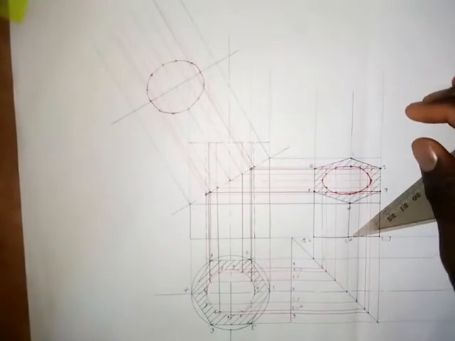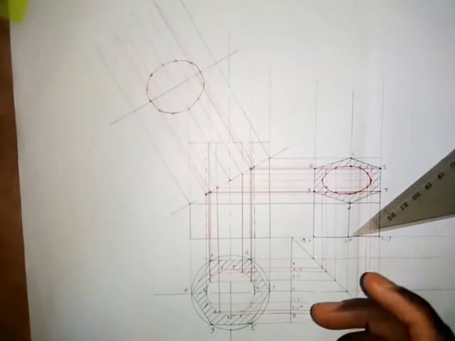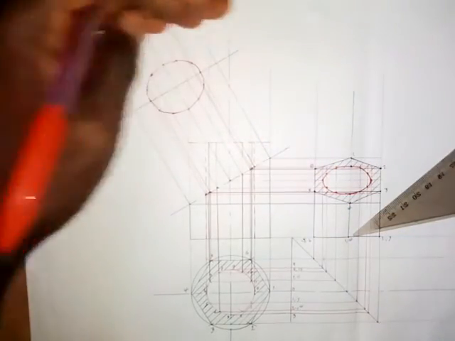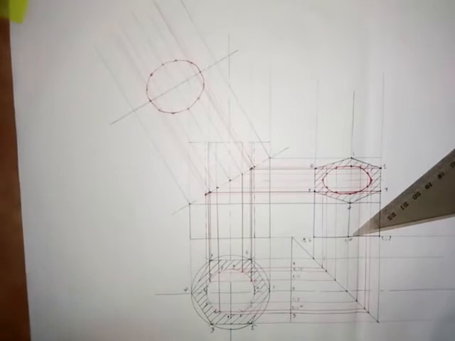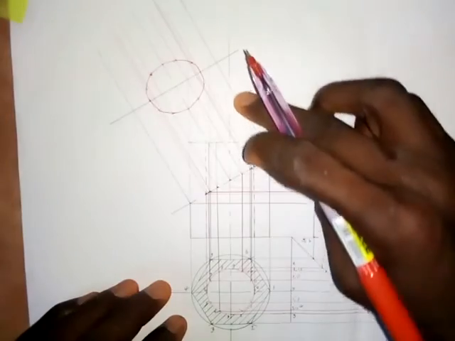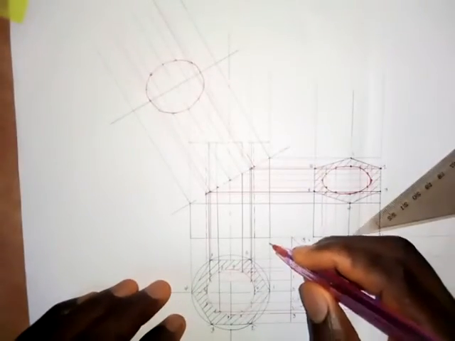The next thing that we want to do is to produce the hexagon. To do that, if you follow this line here, this line is 1.